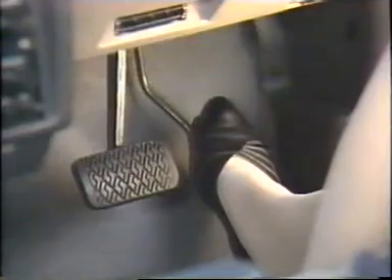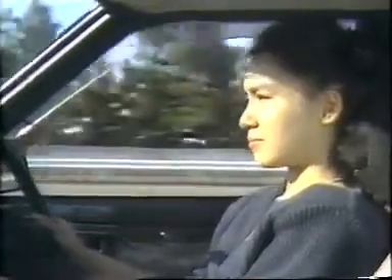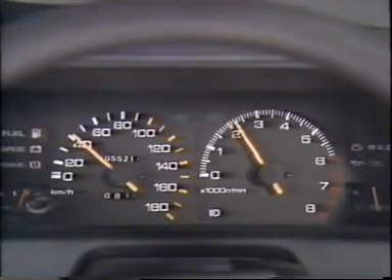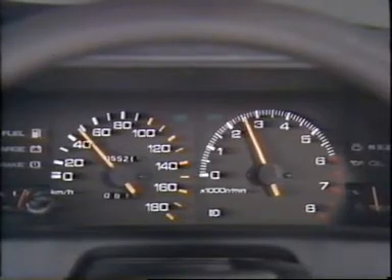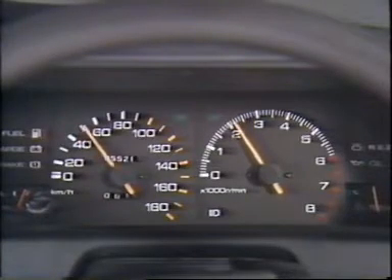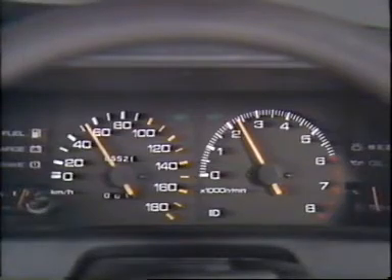In an automatic transmission car, you will not find a clutch pedal. The transmission automatically shifts up or shifts down to the next higher or lower gear according to the amount you depress the accelerator pedal and the speed of the vehicle.